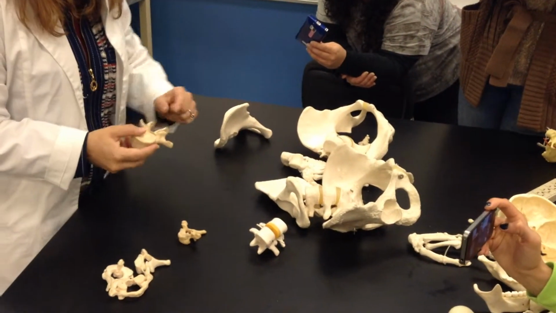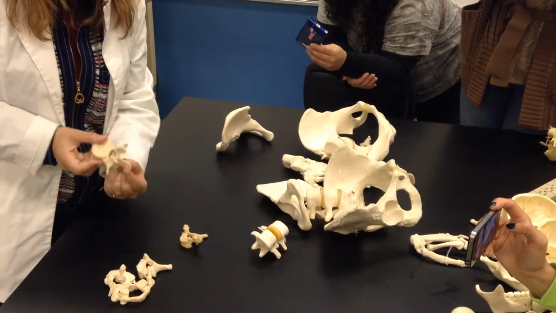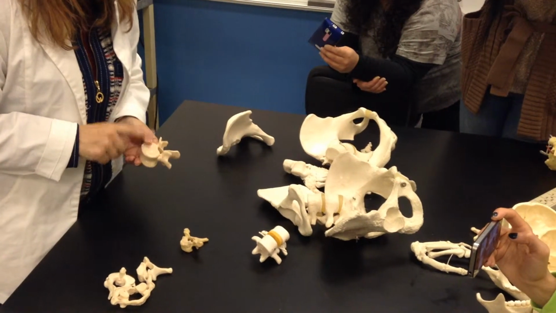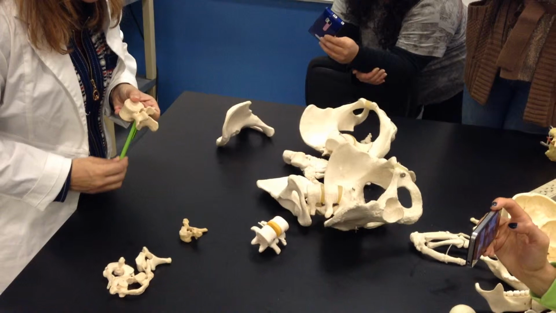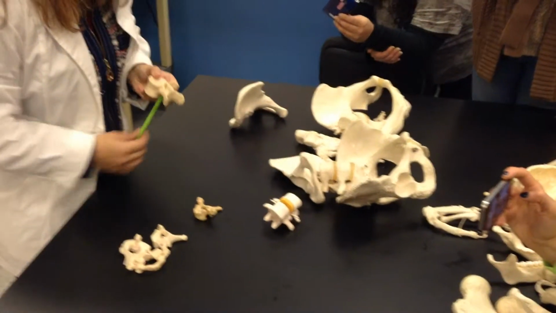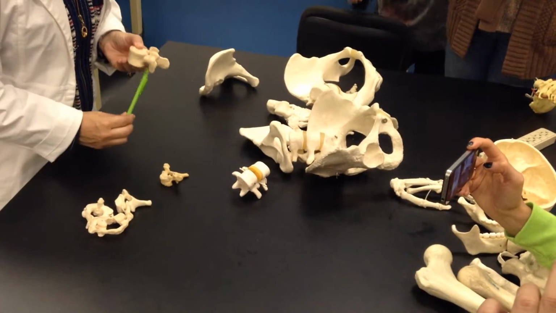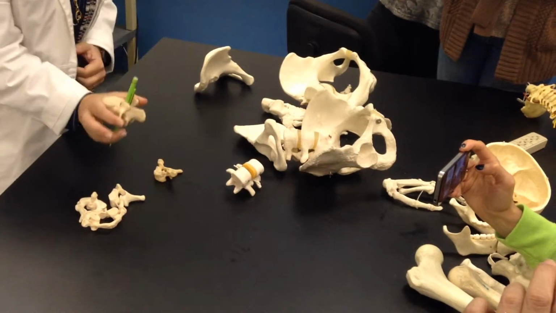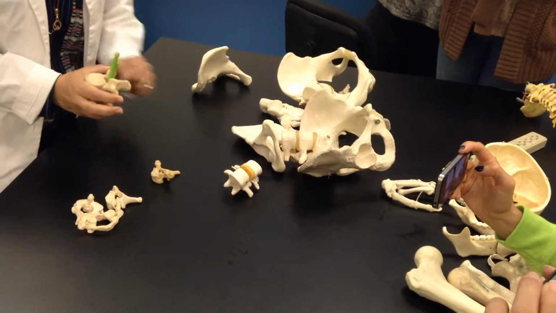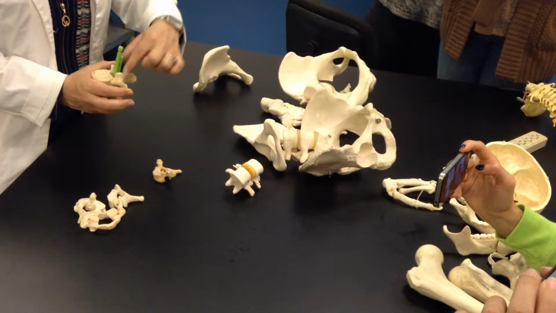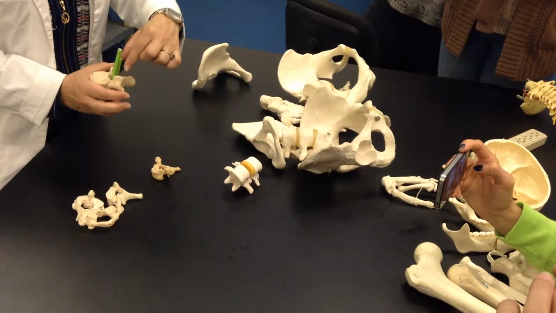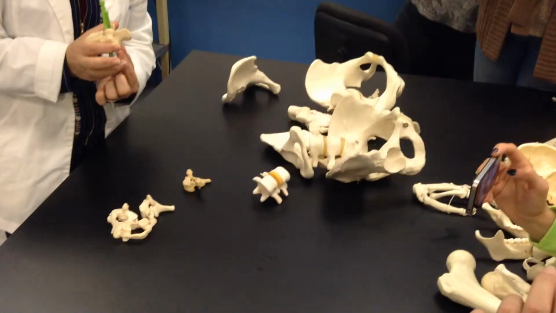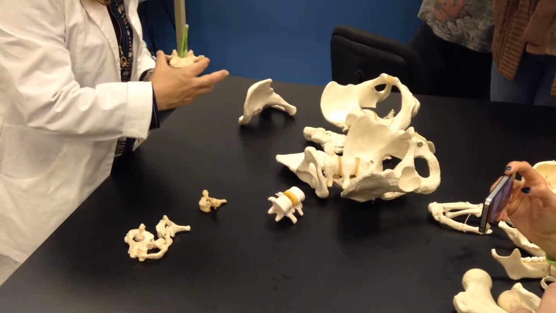So, spinous process is the nose. Should be pointing down. Okay? And centrum or body, vertebral foramen. Okay, so I'll leave this up here. Transverse process, transverse, straight out. Superior articular process, don't write facet, right? Superior articular process, and inferior articular process, down here.